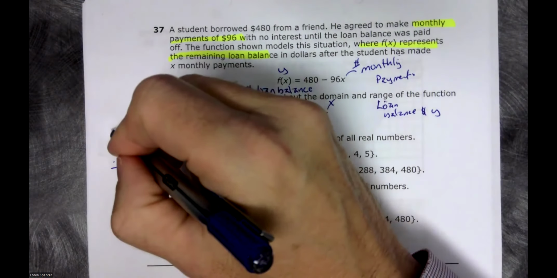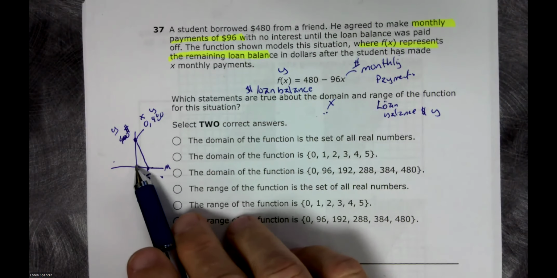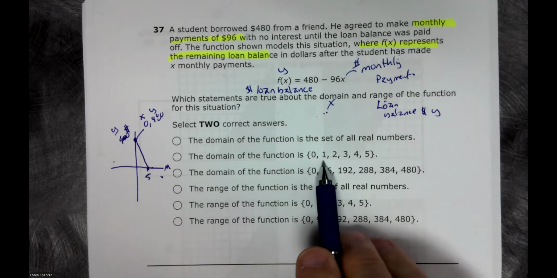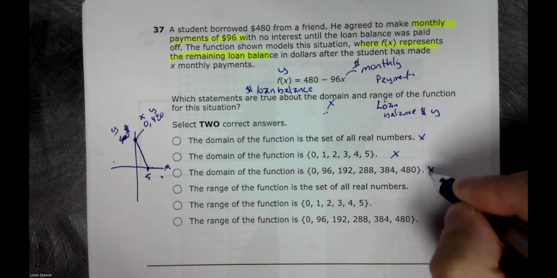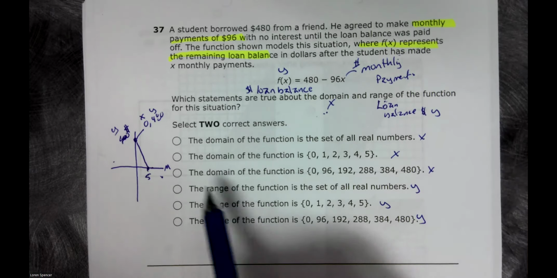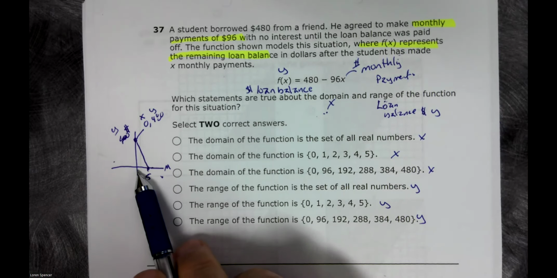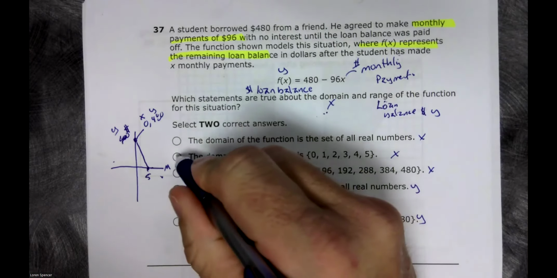So y is the dollars, this is my months. So it looks like we had 0 months, 1 month. So the domain is our x's. So these are the x values. The range, these have to be y values. Well, we had 0 months, 1 month, 2 months, 3 months, 4 months, 5 months.